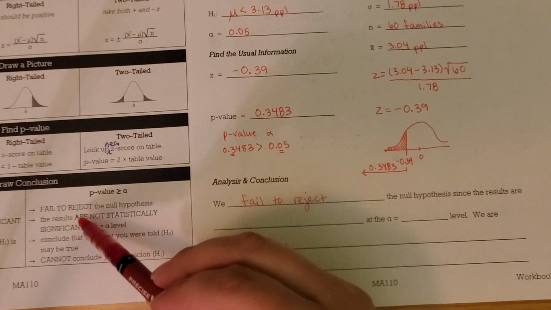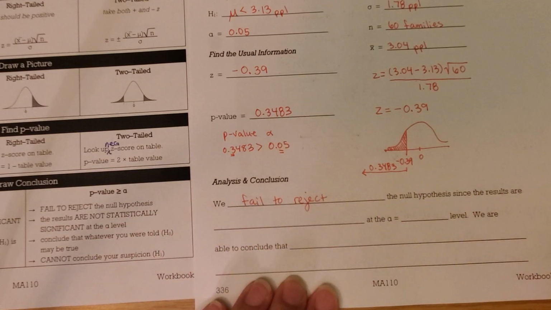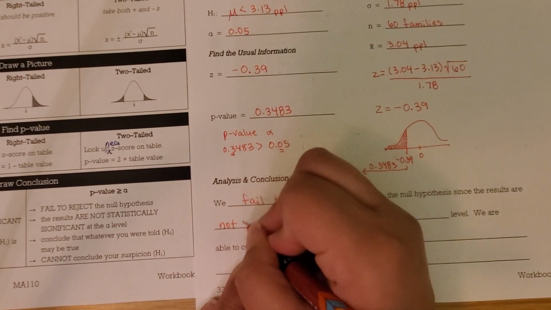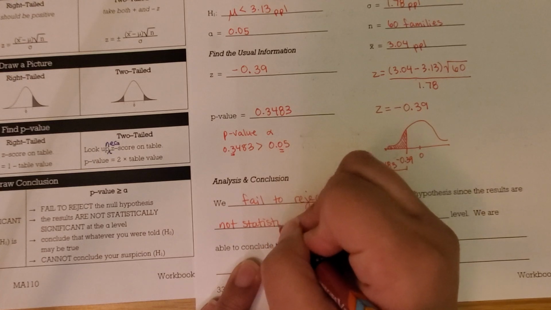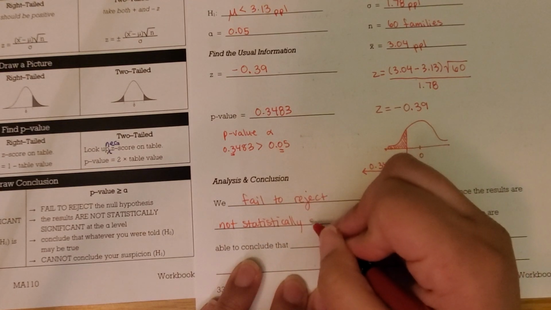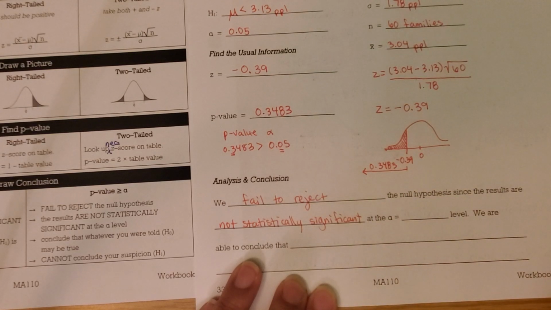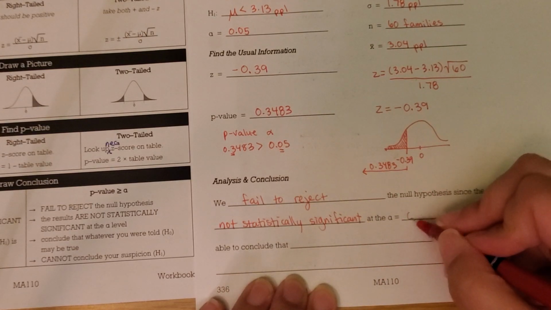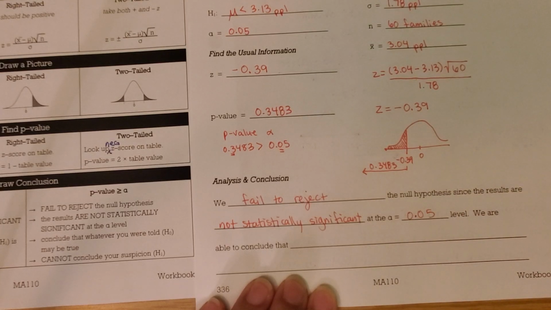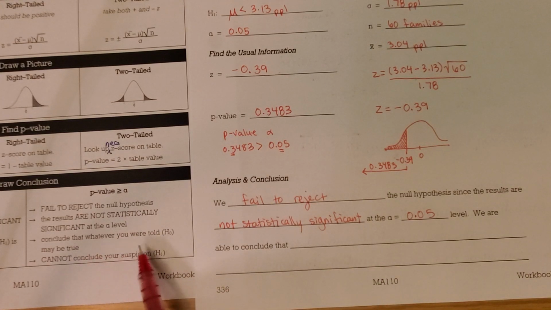Since the results are not statistically significant at the 0.05 level, we have to figure out, what can we conclude? So we can conclude that whatever you were told, your null hypothesis, may be true, and we can't conclude our suspicion.